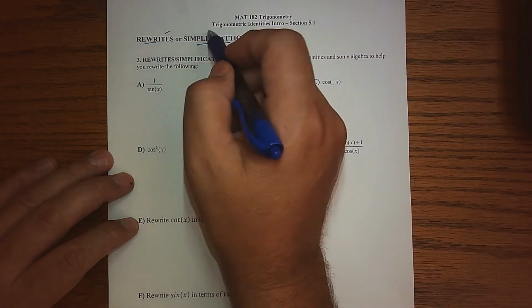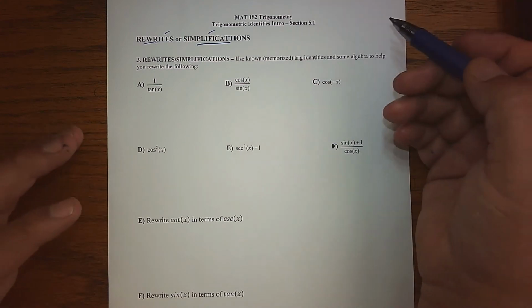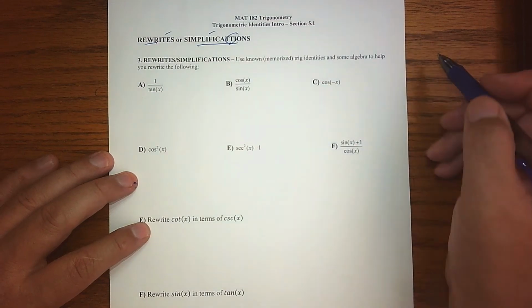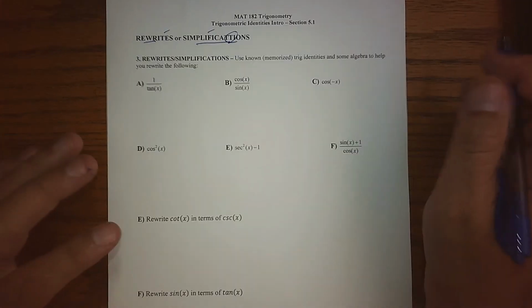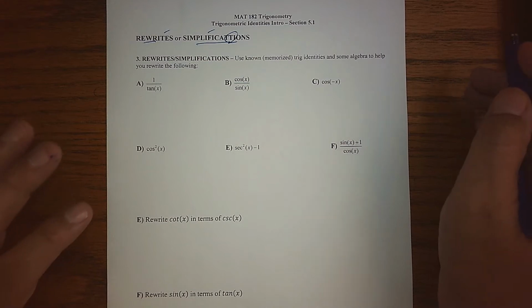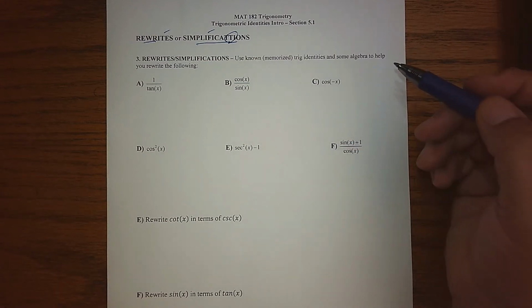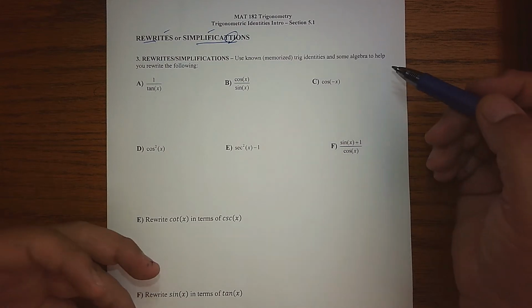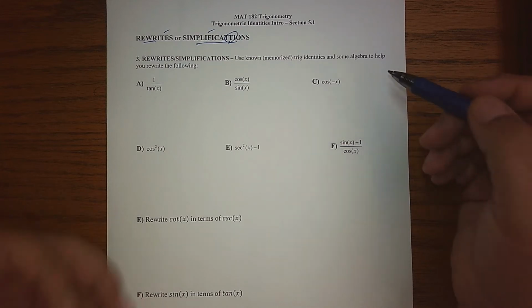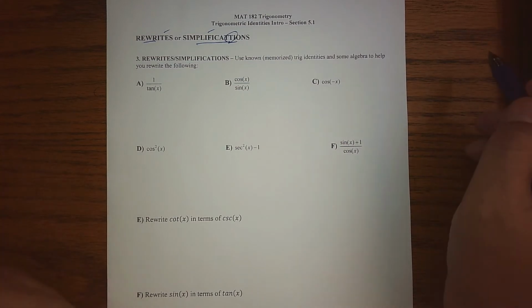And what's kind of tough about rewriting simplifications, oops, I misspelled simplifications, is that because of the identities, there's really no right or wrong answers. We're just trying to rewrite them. That's always kind of tough to do because there's more than one rewrite, as you will see and find. But here are just some of the best things you can do under some circumstances.